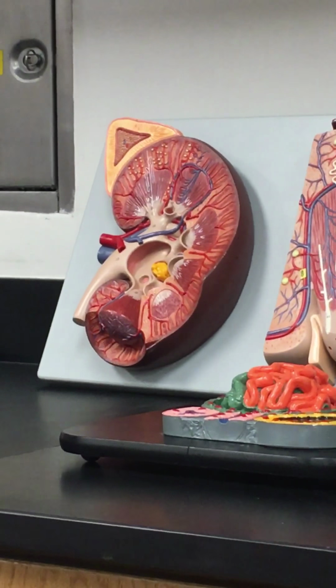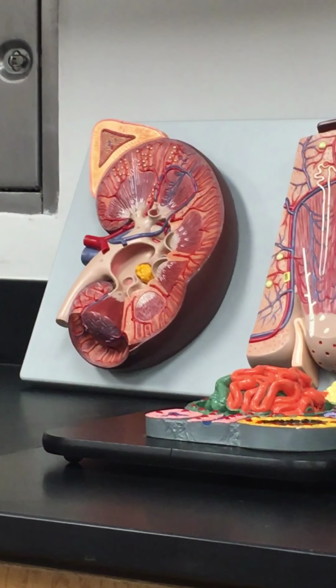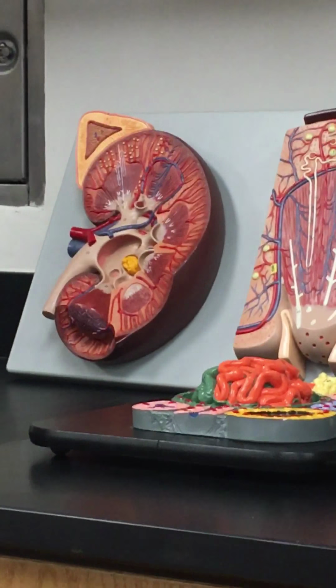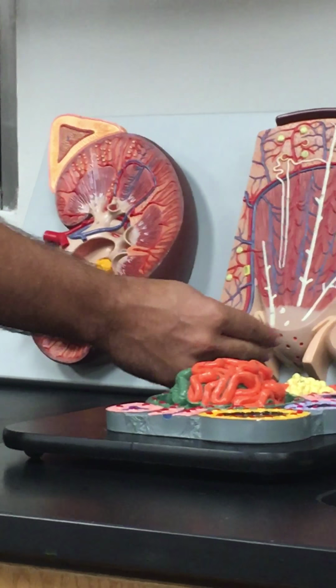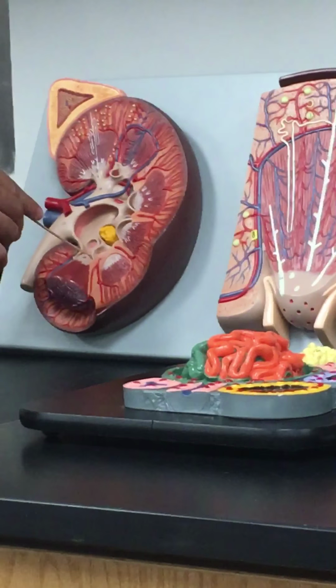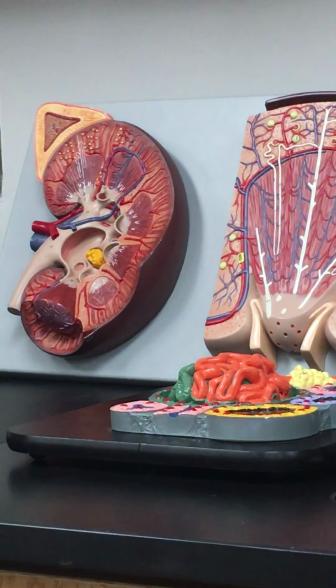Okay, you guys got that? You said it's major papilla. Renal papilla, minor calyx, which is the same thing as this one. What did you used to do? Minor and then major. How do you know?